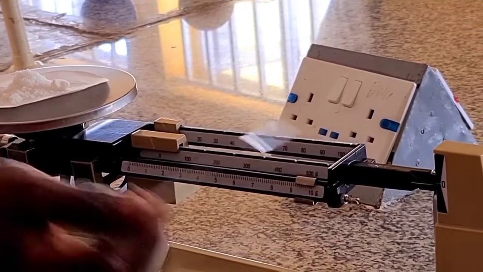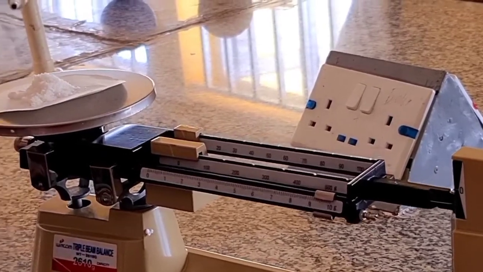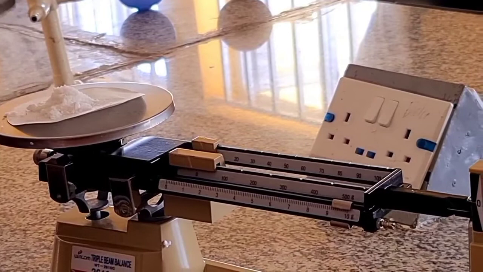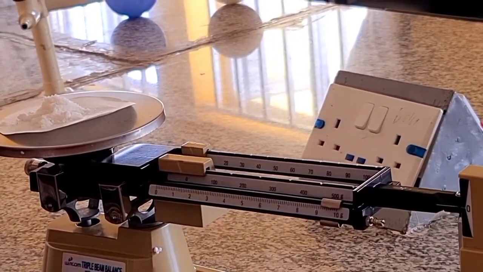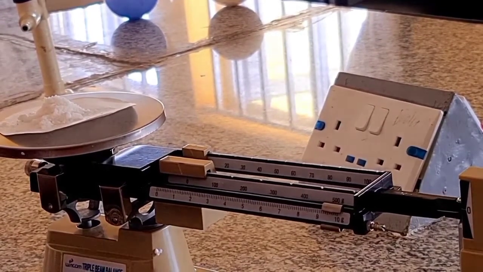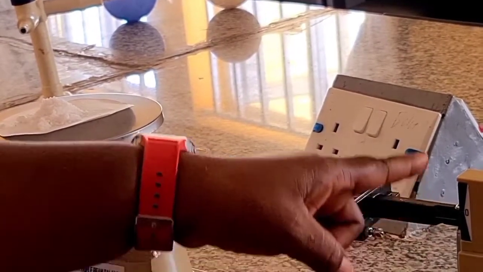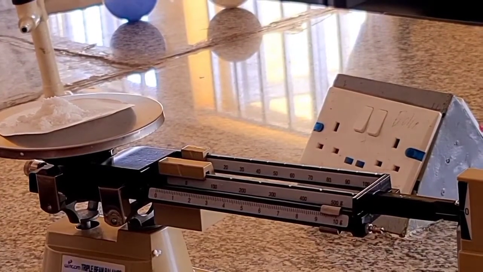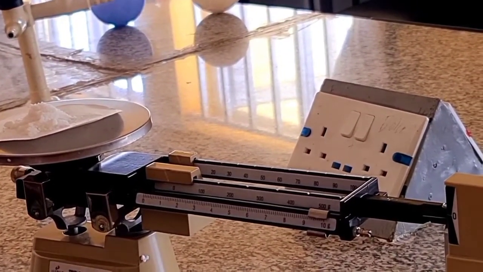If it's more than, you reduce. No, you need to add. Add more. Yes. This is the beam balance, trying to use it to measure the salt. You see, it is coming up to the 0 point. As it's displacing, you can see it is coming up to the 0 point. So this is measurement of mass.